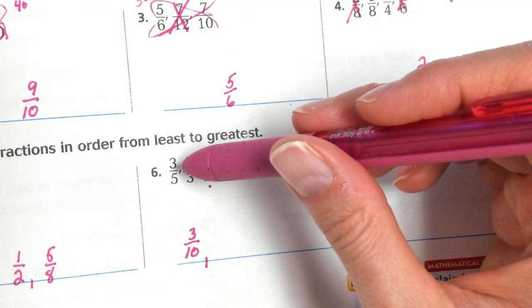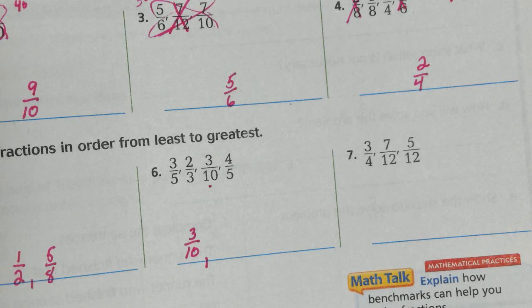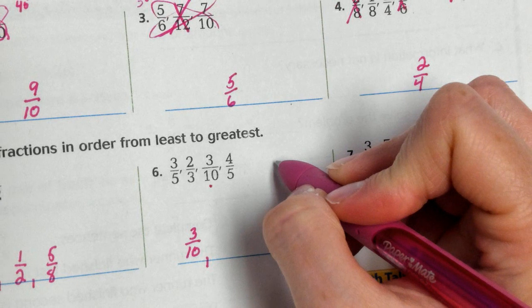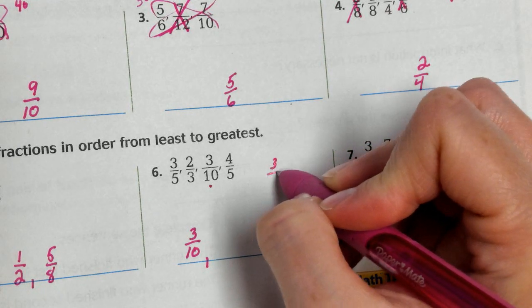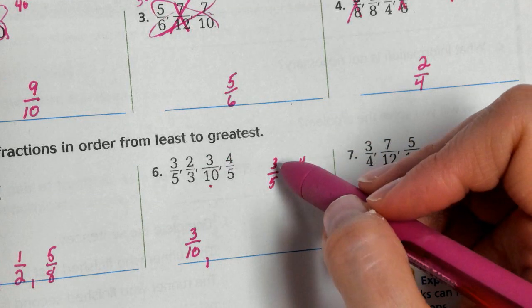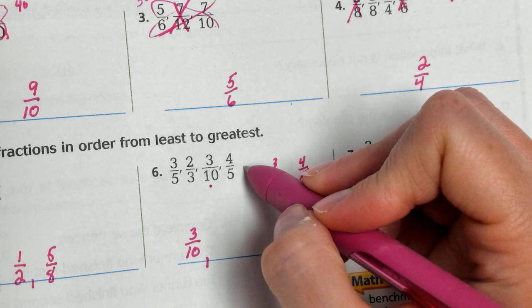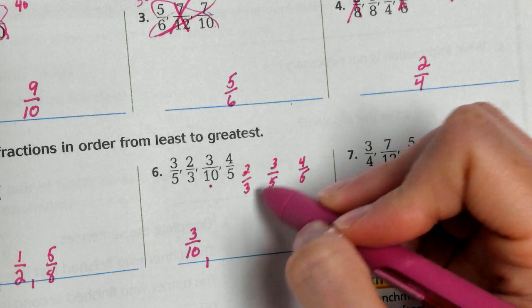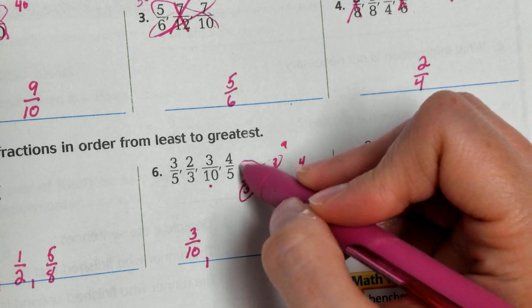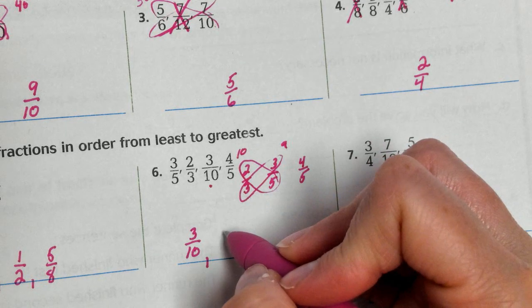Well, what do I know about 3/5 and 4/5? They have a common denominator, so if I put those two in order, they go 3/5 and then 4/5. Let's see if 2/3 is greater than 3/5 or less than 3/5. So I'm going to compare 2/3 and 3/5. It's 9, and that's 10. So 2/3 is greater than 3/5.